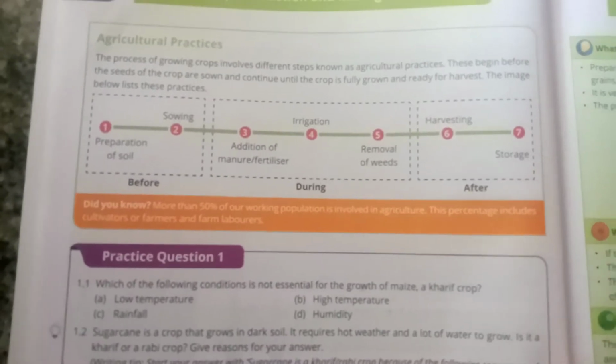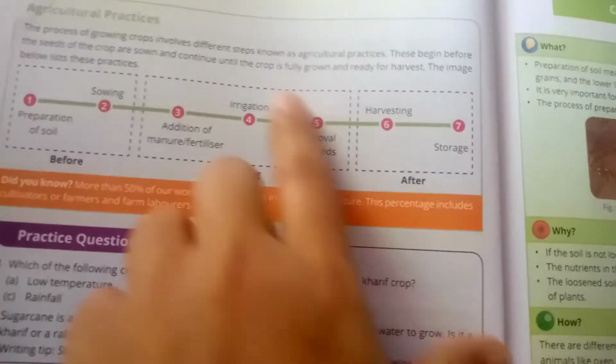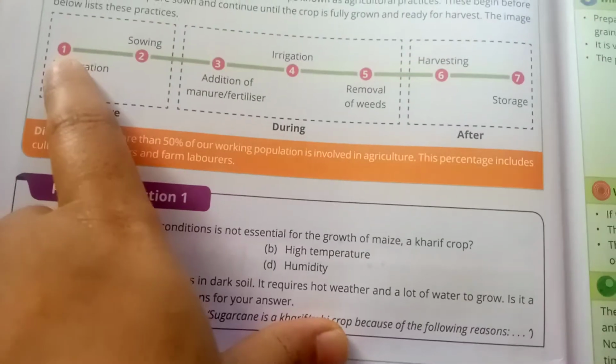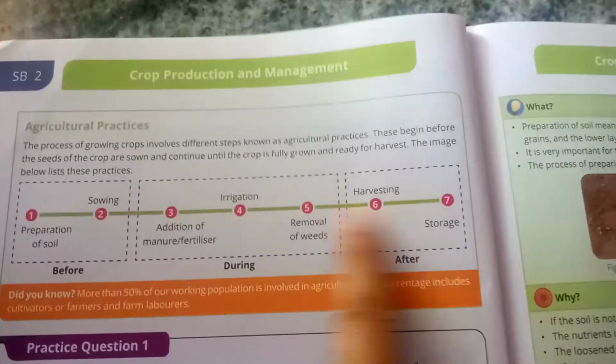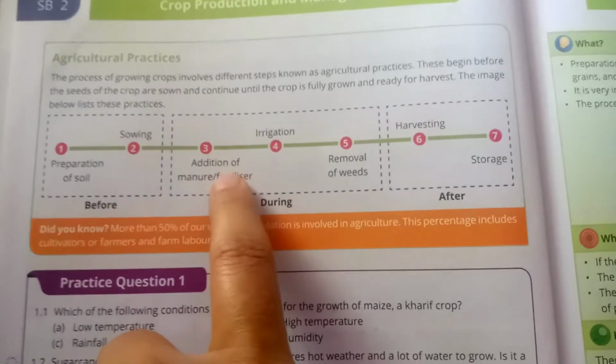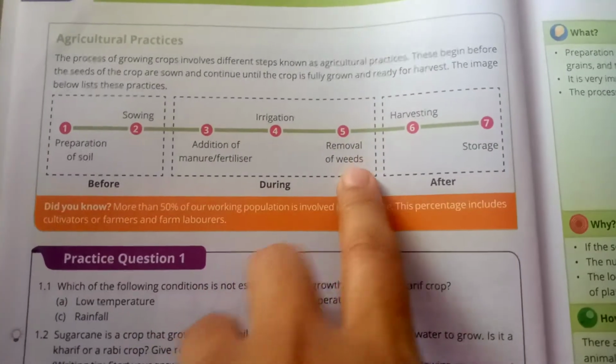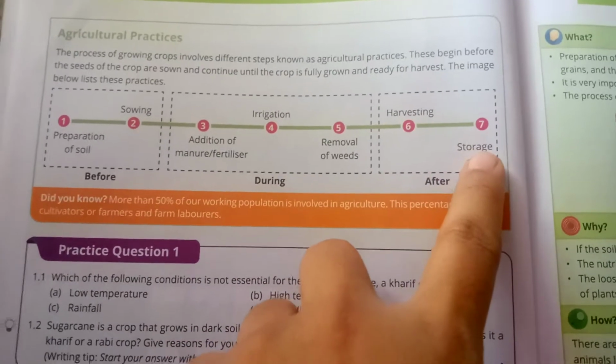Next, agricultural practices. The process of growing crops involves different steps known as agricultural practices. How many steps? 7 steps. First one, preparation of soil. Second one, sowing. Third step is adding of manure or fertilizer. Fourth one is irrigation. Fifth one, removal of weeds. Sixth one is harvesting, and seventh one, storage. Now we will study one by one.